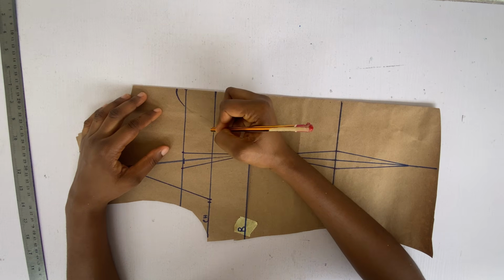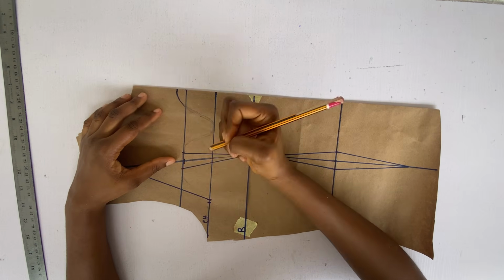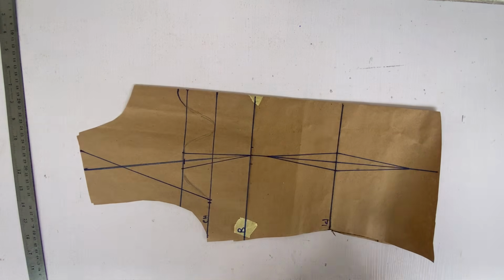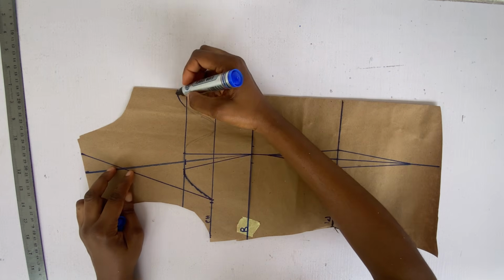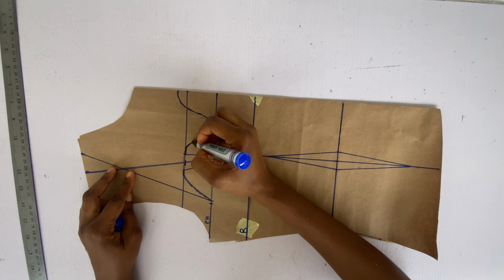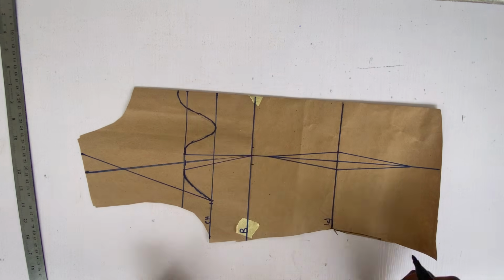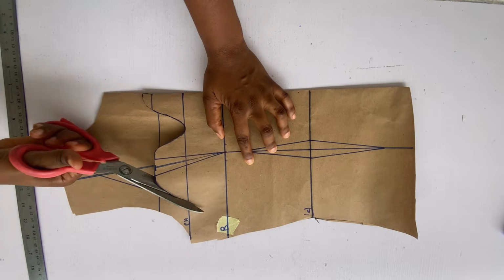So I'll just be looking at the design, and I'll be tracing it out exactly what I can see right there. Okay, so mind you, the basic bodice pattern that I'm using is just for illustration, okay? Like this particular one, I did not do under bust tightening or anything like that. I'm just trying to show you the neckline, and that's why I didn't bother to draft a proper basic bodice pattern.